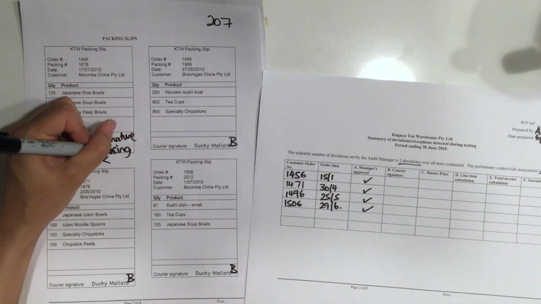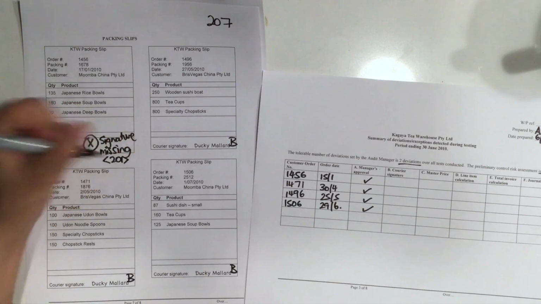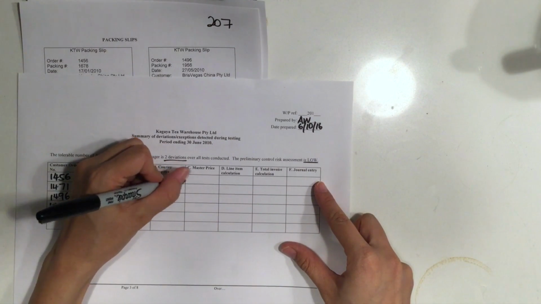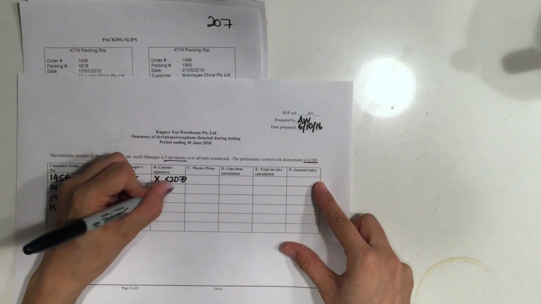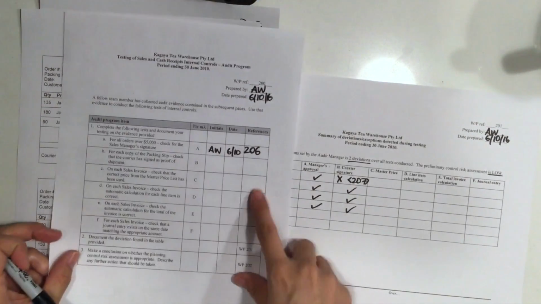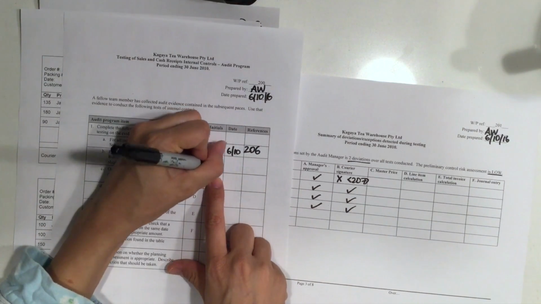All right, and I'm going to cross-reference that to the work paper where I'm recording the information. So courier signature is missing for this one, but correct for all the others. Okay, so this one is done.